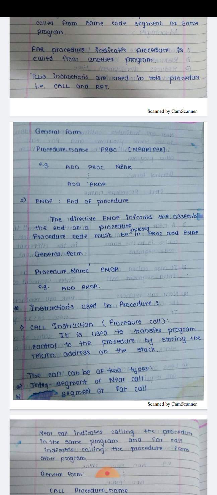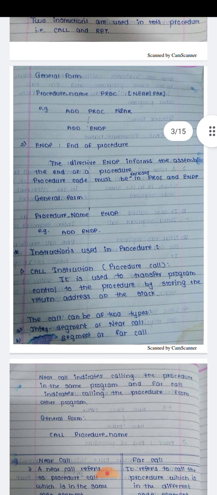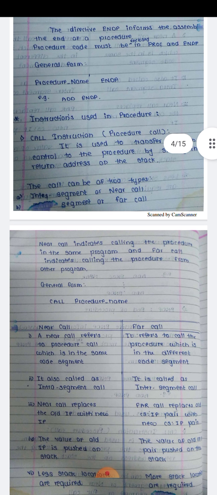So near call indicates calling the procedure in the same program, and far call indicates calling a procedure from another program. So the difference is given. The near call refers to a procedure which is in the same code segment. Far call means it is from a different segment. Then near call is also called intra segment, far call is called inter segment. Near call replaces old IP with new IP, and far call replaces the instruction pointer as well as the segment, right? So we have to replace the segment also in a far call.